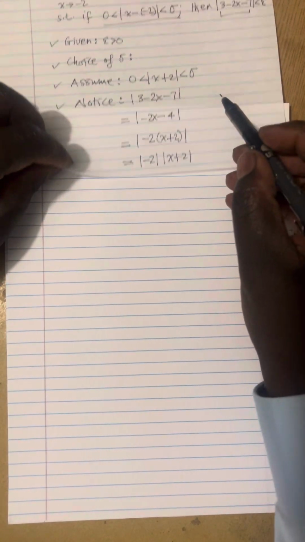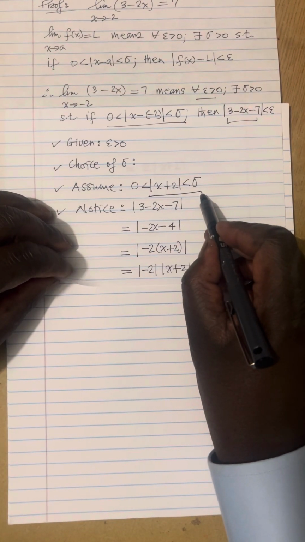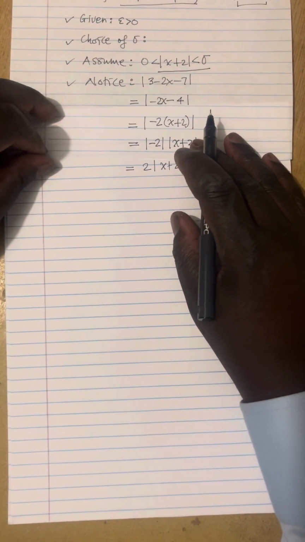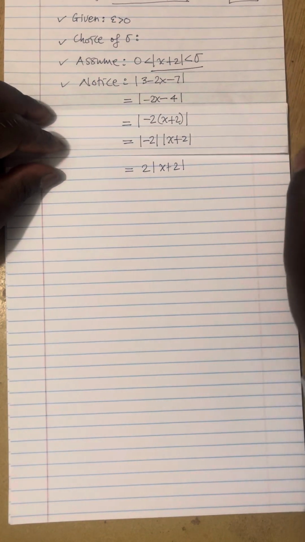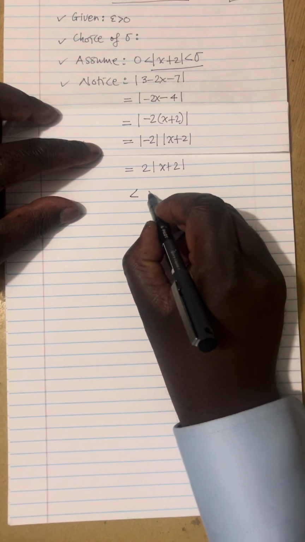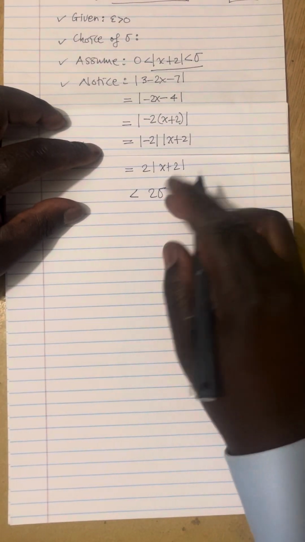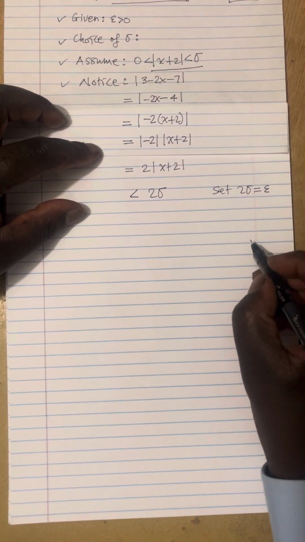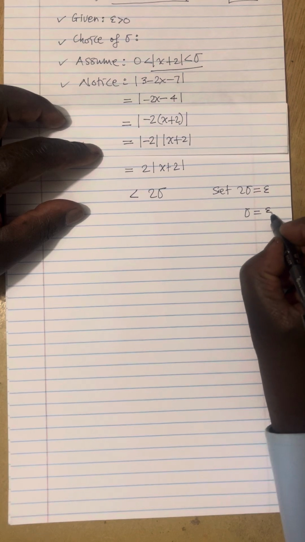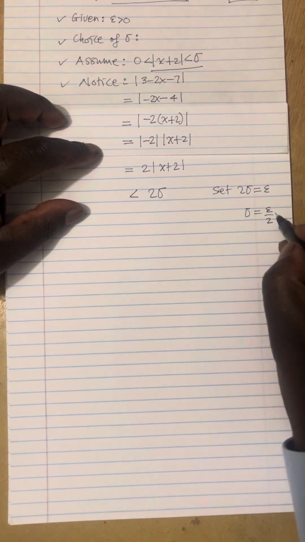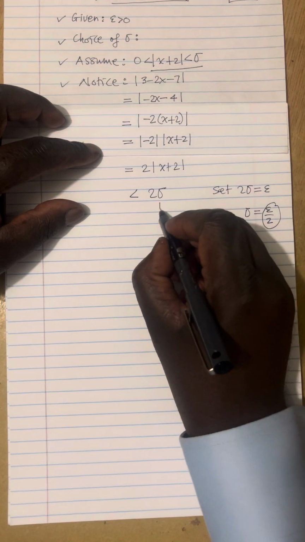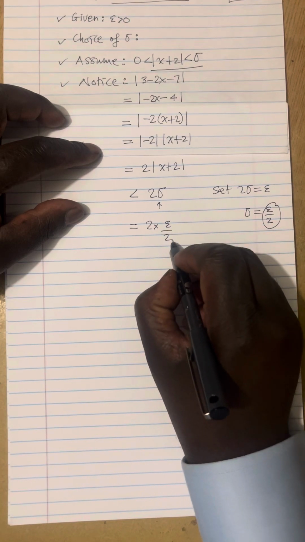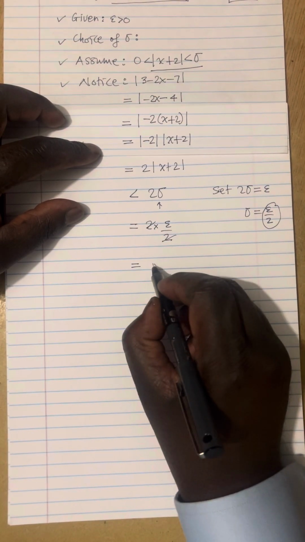Now, if you go back to this step, we say the absolute value of x plus 2 is less than delta. And so placing delta in this position, we get less than 2 delta. And setting 2 delta equal to epsilon, and solving for delta, we get epsilon over 2. And if we take this value and substitute into that place, you get an expression that is exactly 2 times epsilon over 2. And you cancel these 2, and therefore your answer is epsilon.